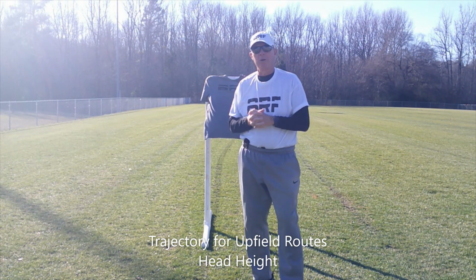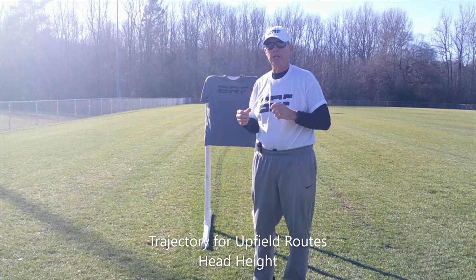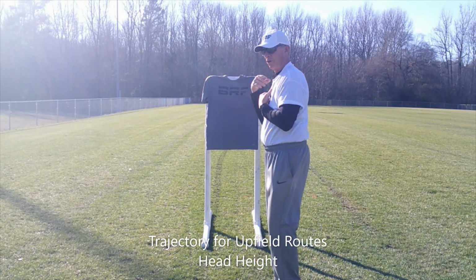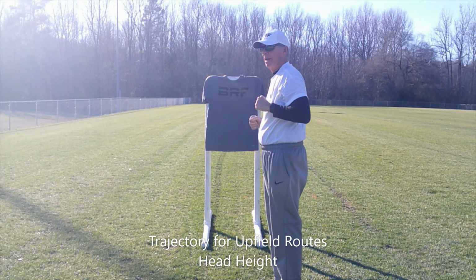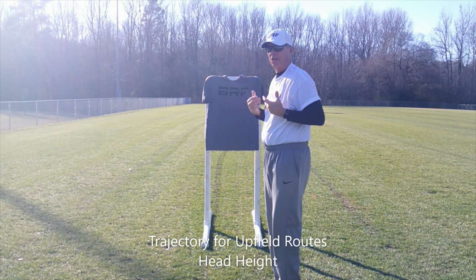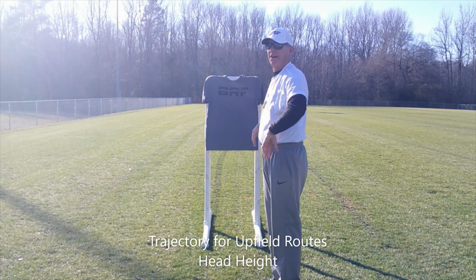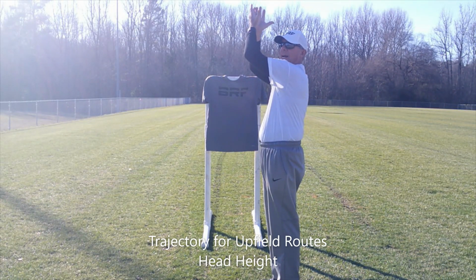You're also going to throw it with particular trajectories. Most of the time, your trajectory is going to be head height. So if I'm aiming at an upfield shoulder, it's going to be head height, upfield shoulder. The reason is anybody chasing or closing on that route when I'm running up the field can get it from the neck down, but they're not going to be able to get it if the quarterback throws it head height to that upfield shoulder.